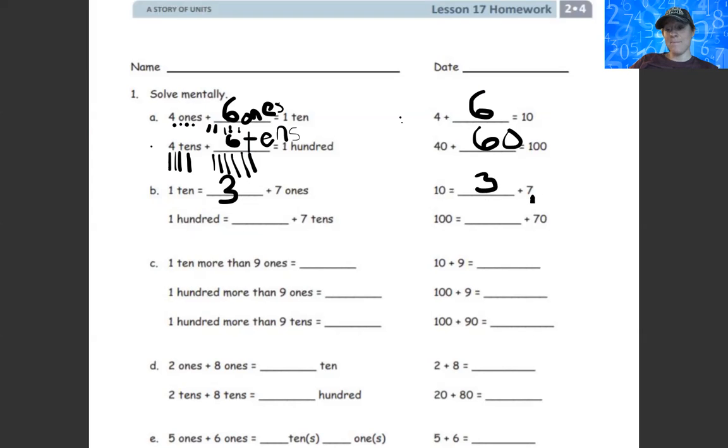See that? All right, now we're going to do hundreds and tens. If I have 100, that's the same as blank plus 7 tens. So if I have 70 in my head, which is 7 tens, let's count by tens to get to 100. 70, 80, 90, 100. I added 3 tens.